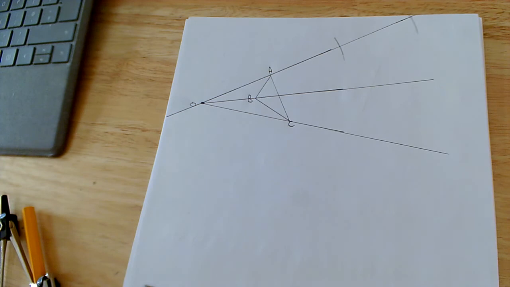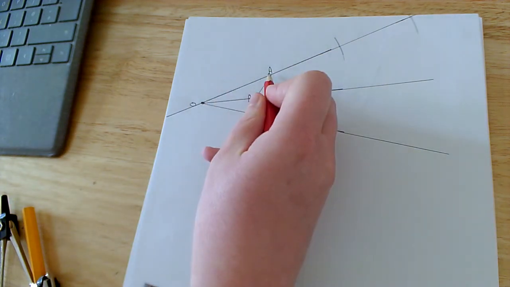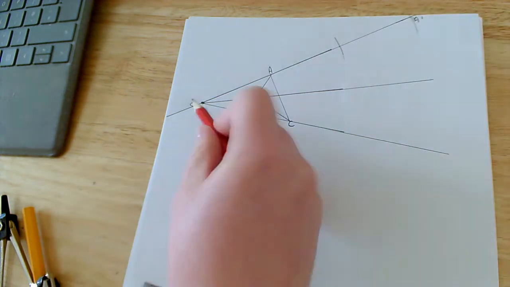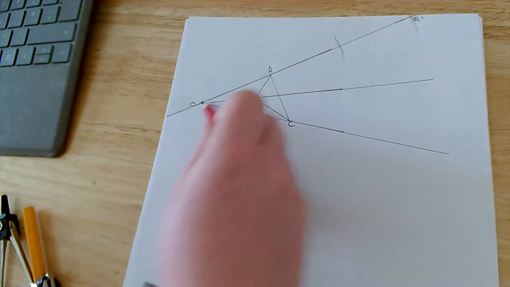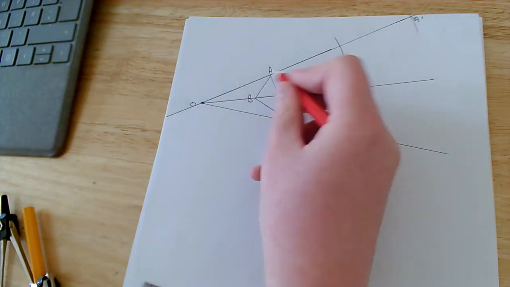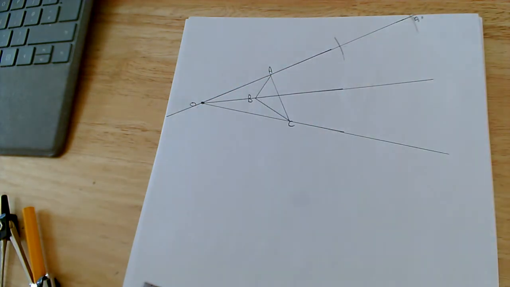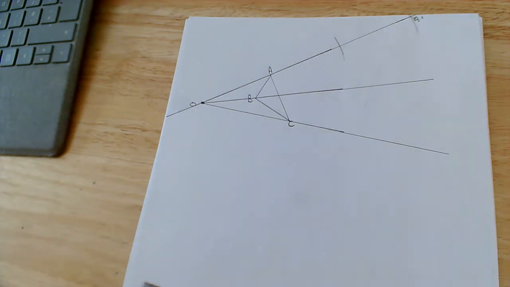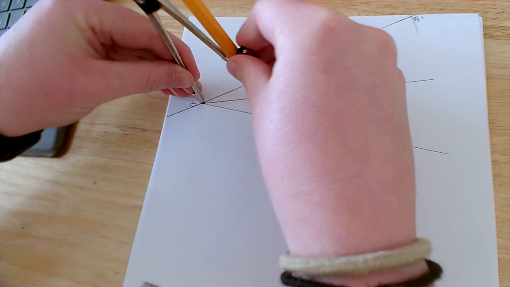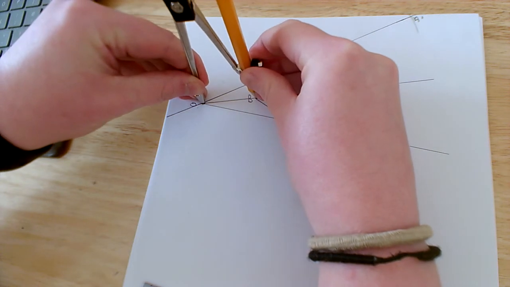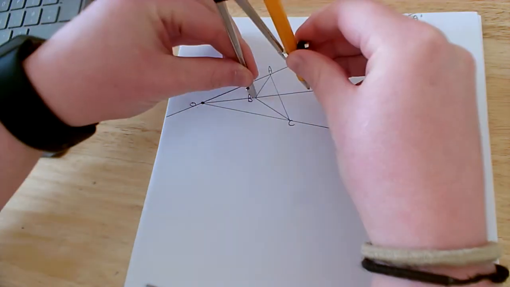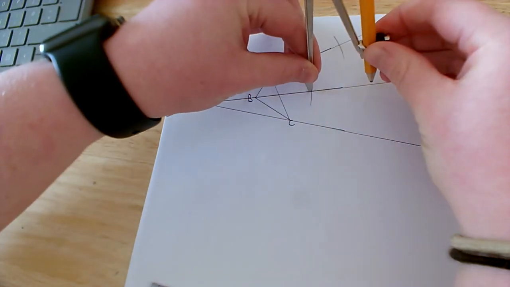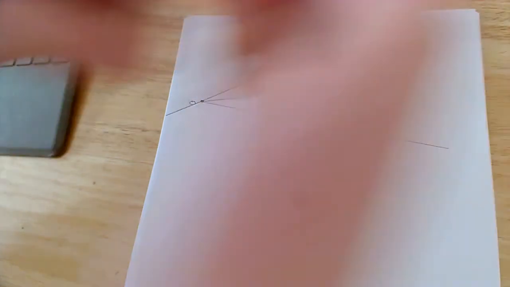Once that's done, we're going to call this point A dash. The distance from O to A dash is 3 times O to A: 1, 2, 3. Then I use my compass again to find the distance O to B. Because my scale factor is 3, I go along and mark a point here, that's 1, and that's 2.